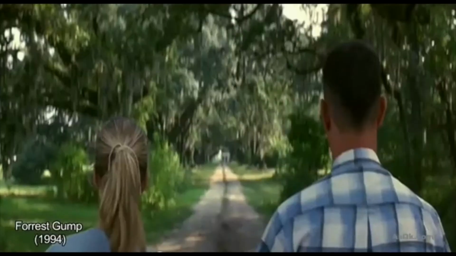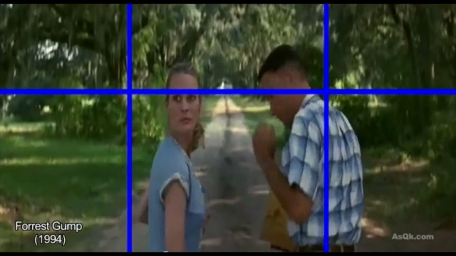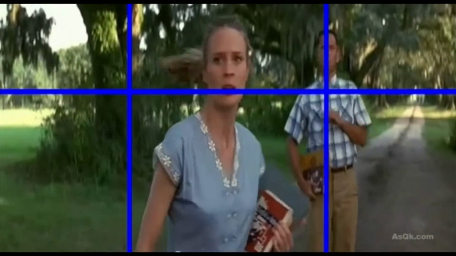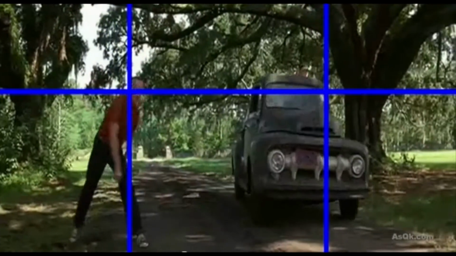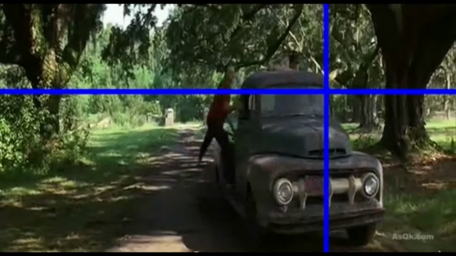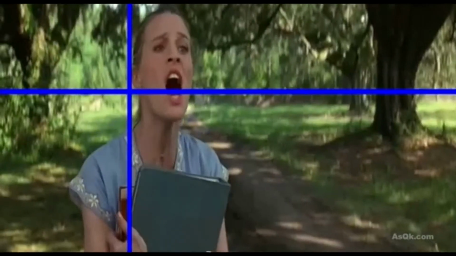Go ahead and watch a movie, and next time imagine there are these lines on top of the screen. And then you'll start seeing that the subject will be placed on the vertical line and the background will be placed on the horizontal line. This gives a very appealing look to the shot. Also, the point of interest is easier for us to follow, and mostly, it just balances out the shot very nicely. Of course, this isn't only for movies.